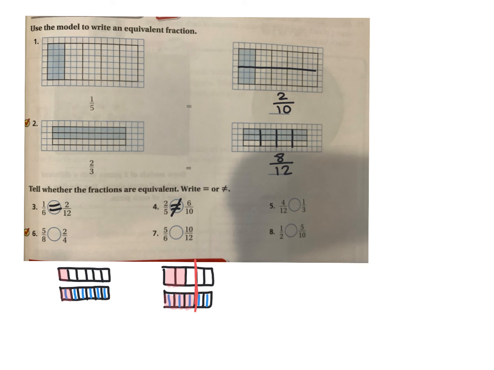And you may have noticed this: 5 times 2 gives me 10, but 2 times 2 is not 6. Or maybe you said 2 times 3 is what gives me 6. But 5 times 3 is 15. So they didn't do the same thing to the numerator as they did to the denominator. So it won't be equivalent. Unless you do the exact same thing, unless you're fair, it won't be equivalent. You've got to be fair.